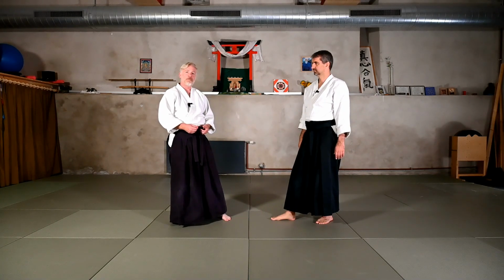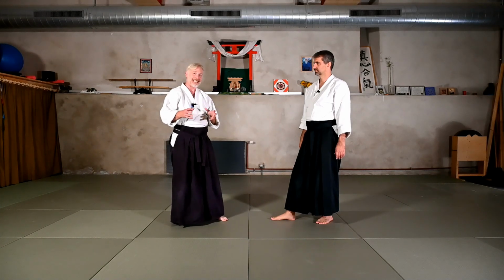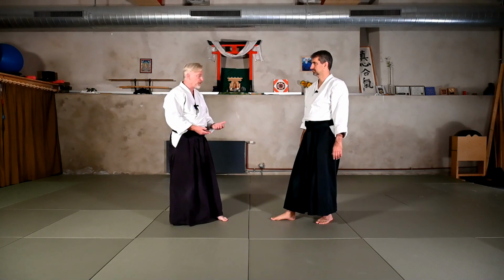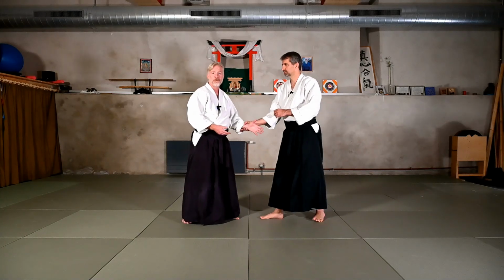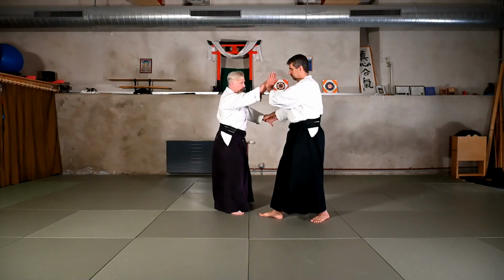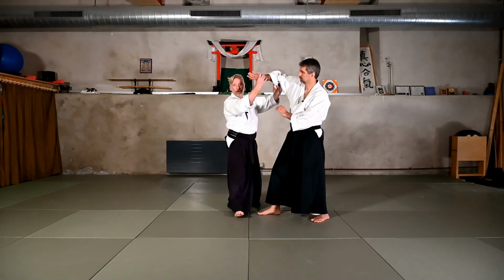Speaking of that, if we choose a particular technique, so let's say Ikkyo, a kind of basic technique, then we can do this technique. Ikkyo is a nice one because you can do Ikkyo from almost any attack, and we explore how to do Ikkyo from different attacks. So for example, we could start with katate dori, a very basic attack, kihon static, and then we work doing katate dori Ikkyo from here.